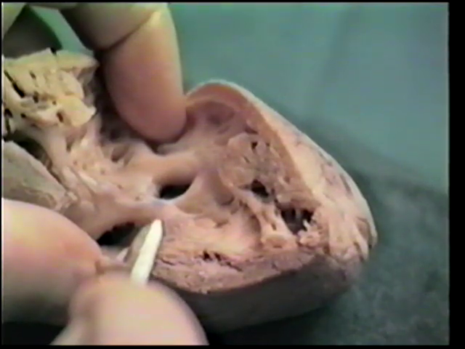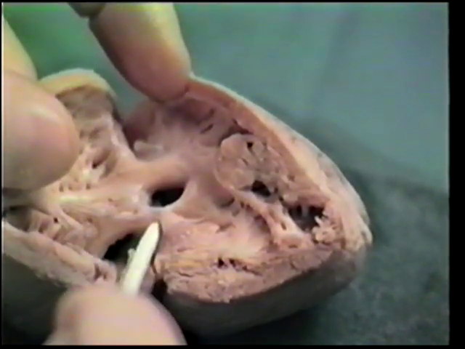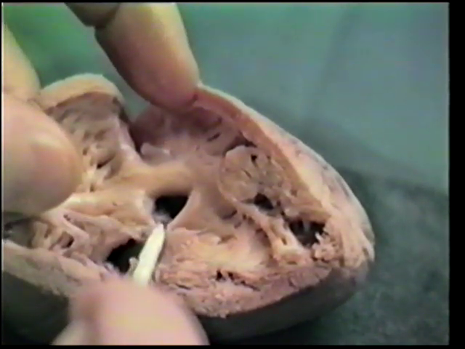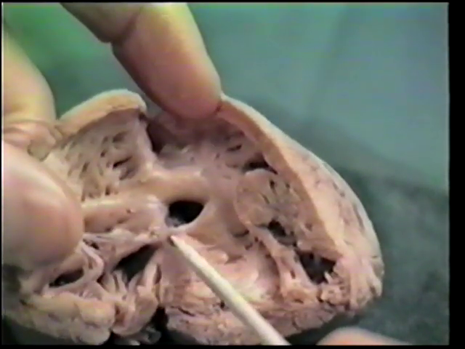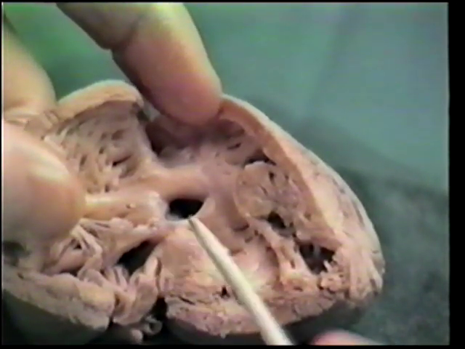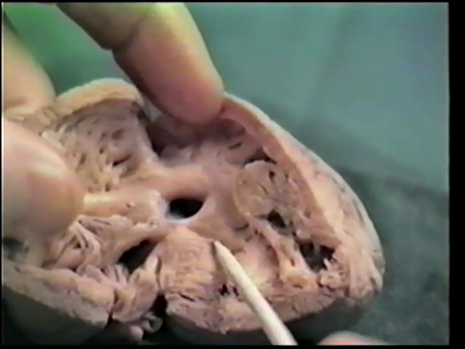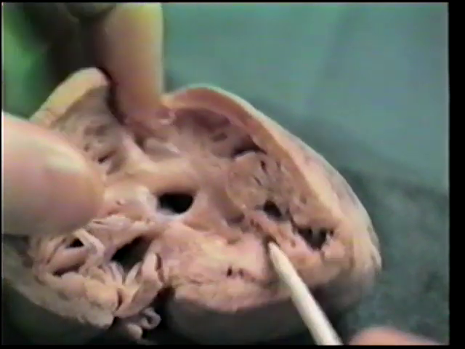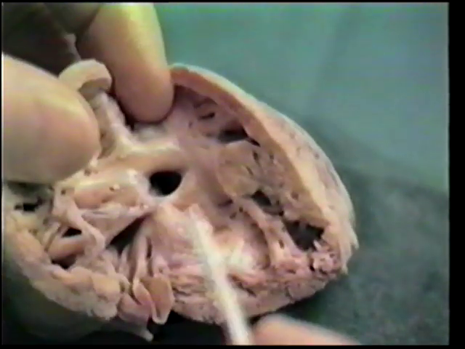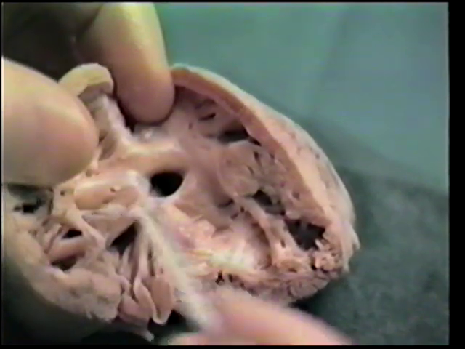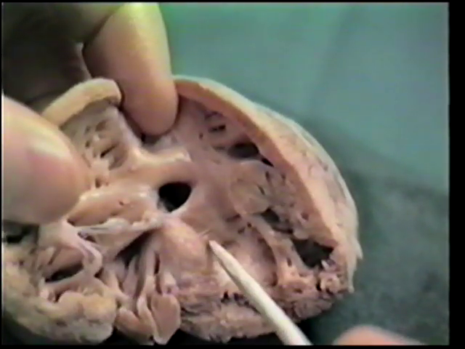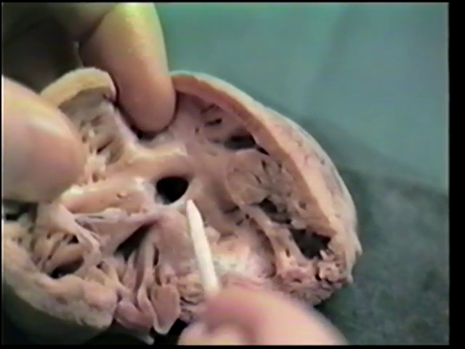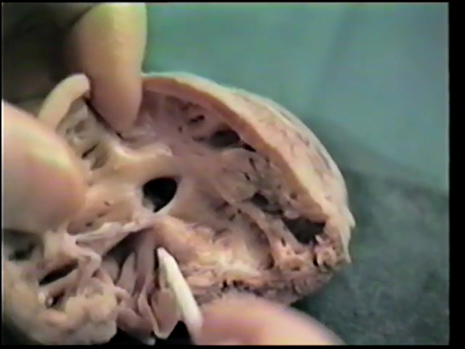atrioventricular node will be. The atrioventricular node will then give rise to the bundle, which will penetrate here through the atrioventricular membranous septum and reach the crest of the ventricular septum, with the right bundle branch penetrating back through the septum to pass beneath this medial papillary muscle. So that information, the apex of the triangle of Koch, the location of the membranous septum, the medial papillary muscle, enables us to put in the course of the atrioventricular conduction axis.